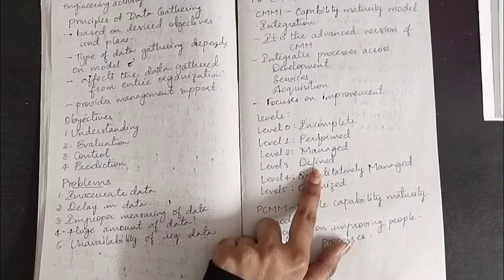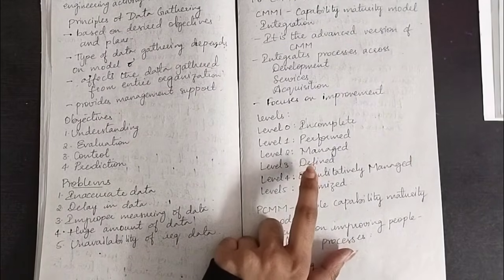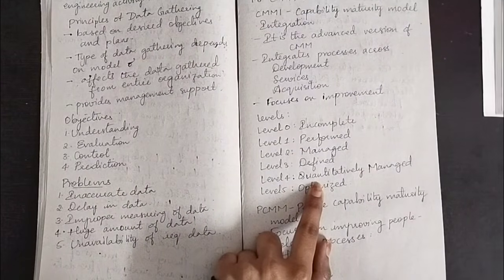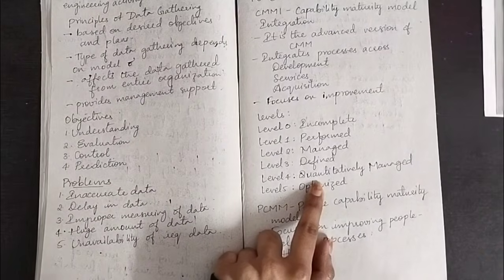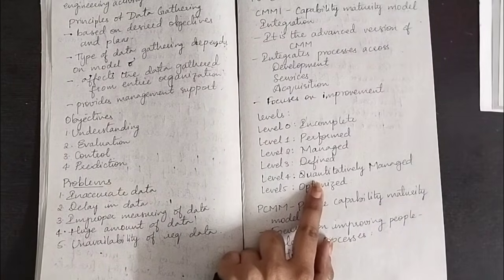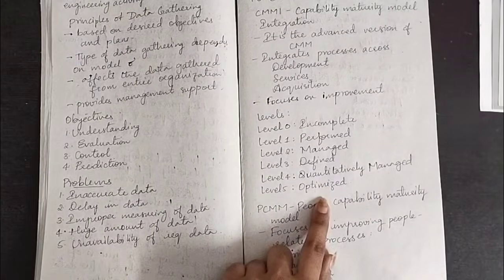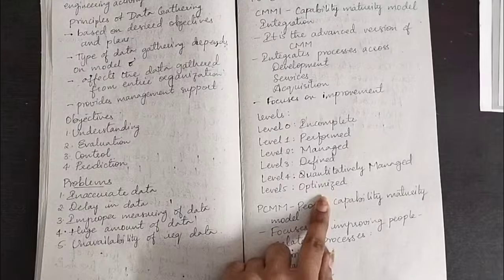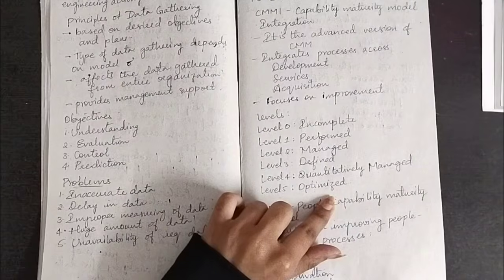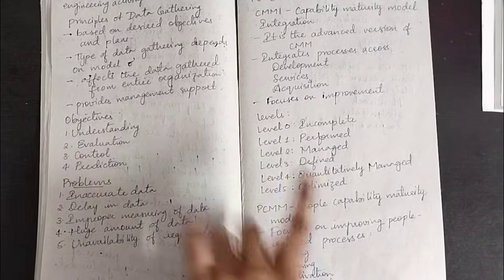Level 3 is defined. What happens here is whatever the need of the project is, that is defined here. Level 4, quantitatively managed. What happens here is the quality is measured and checked, and the accuracy of the project is checked here. Performance is also monitored here. Next is optimized. In optimizing, whatever we did in all these areas, here we are optimizing it, meaning trying to reduce the cost, and all those things happen here.